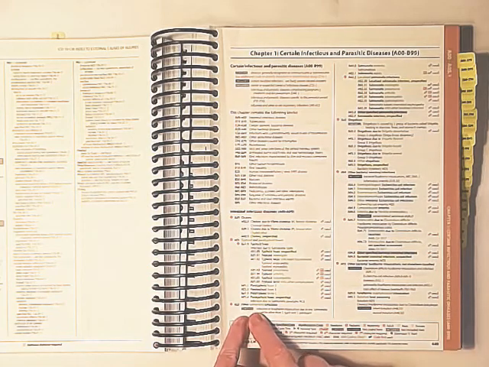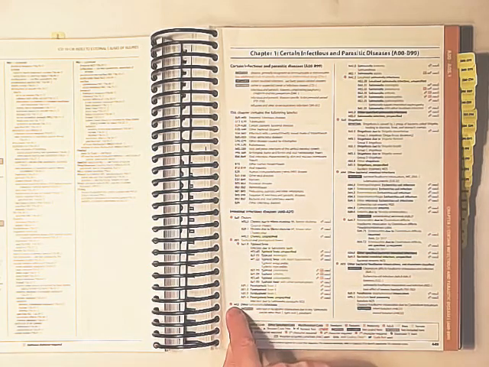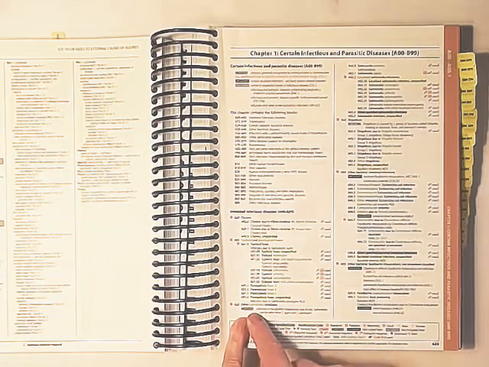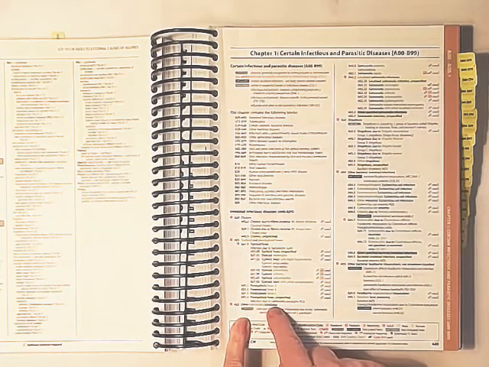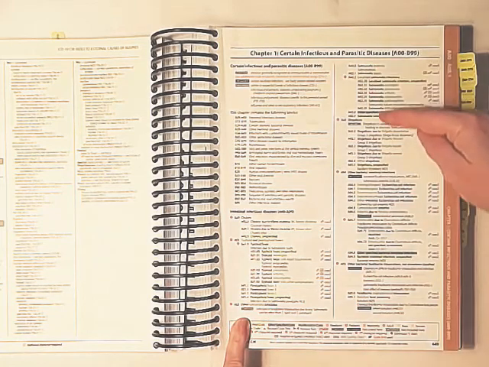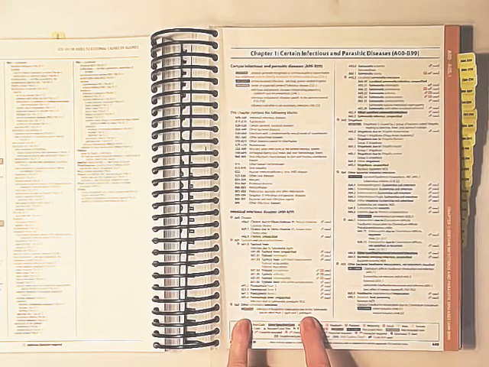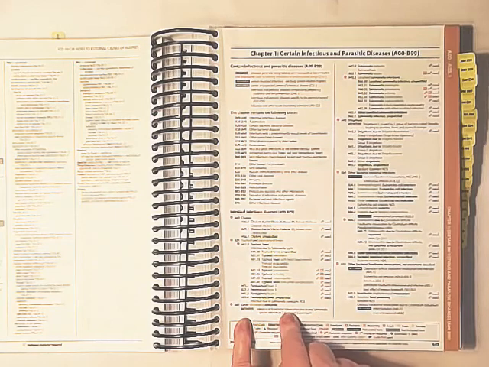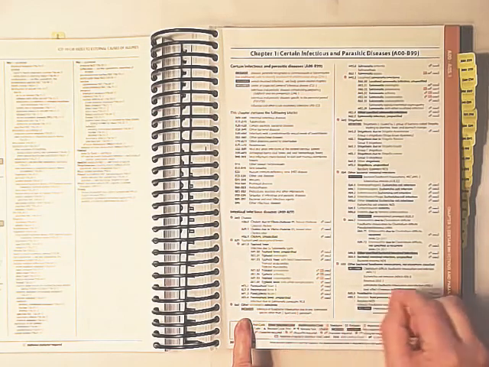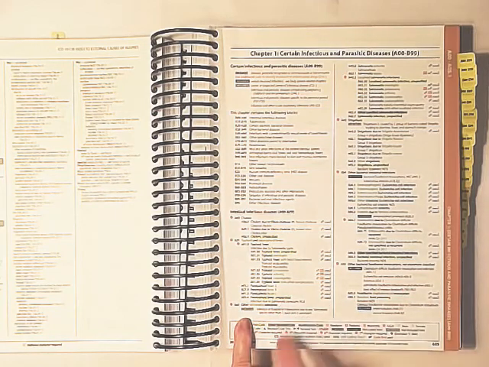So here's an includes. Category code A02, other salmonella infections, includes infection or foodborne intoxication due to any salmonella species other than the typhi and the paratyphi. So these codes include this blurb. They're further defining what's in those codes.